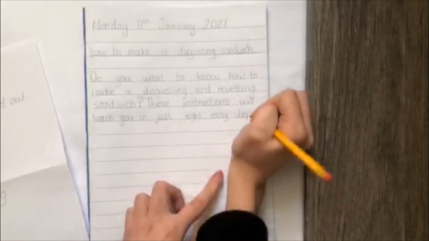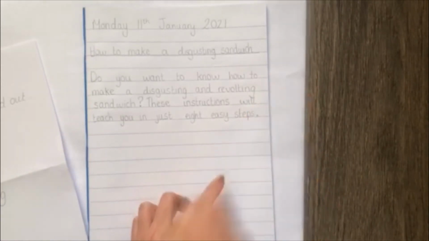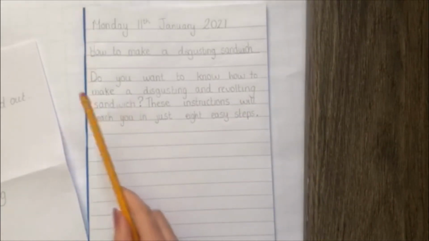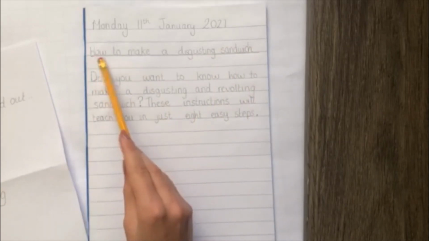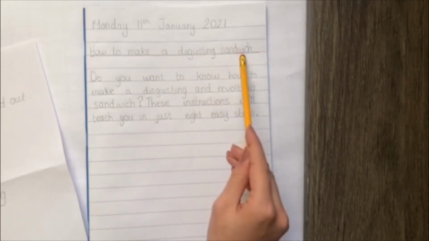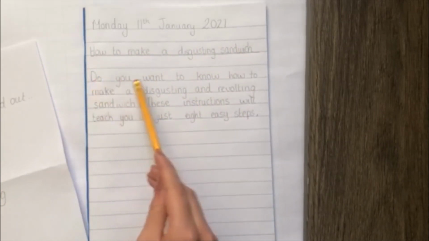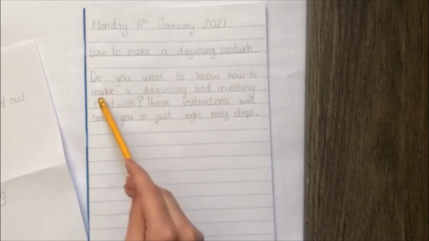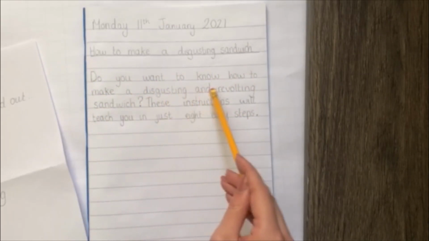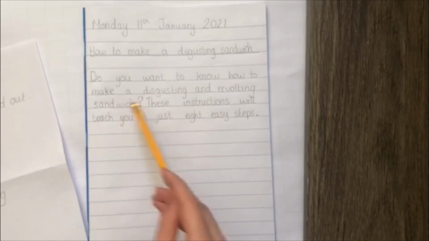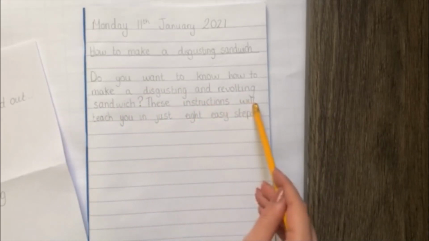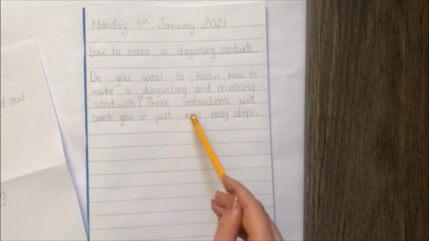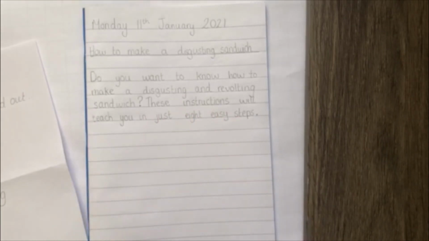What do I need at the end of my sentence? Excellent. I need a full stop. Let's read my sentences from the start. So we have how to make a disgusting sandwich. Do you want to know how to make a disgusting and revolting sandwich? These instructions will teach you in just 8 easy steps.